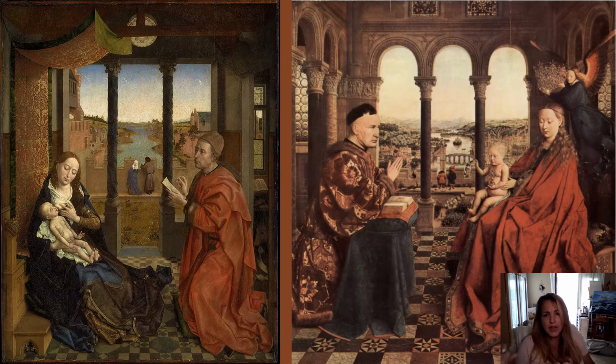There's all kinds of classical details in this, and so it's certainly showing the skills of the artist, but it's also reflecting back to the classical past. You know, this was the Northern Renaissance as well.